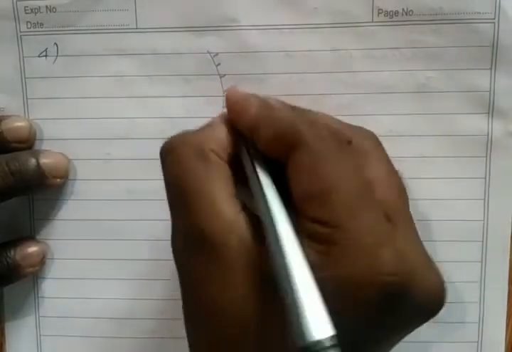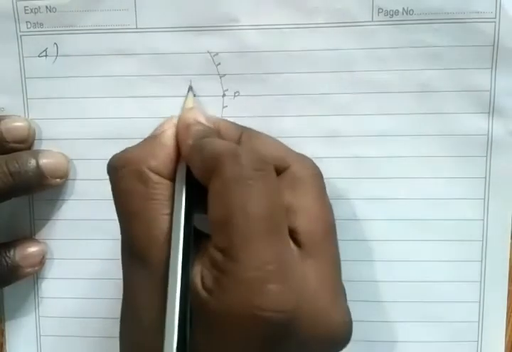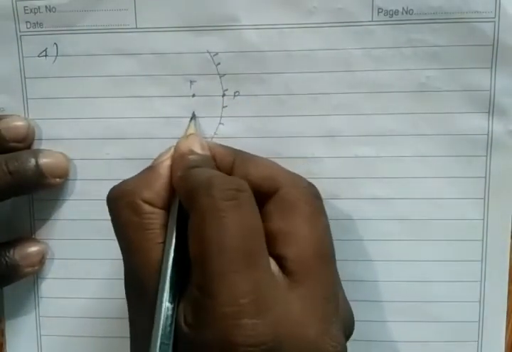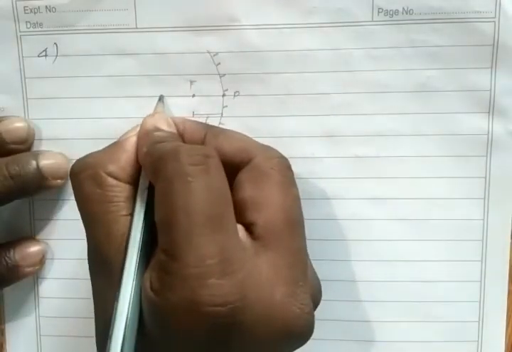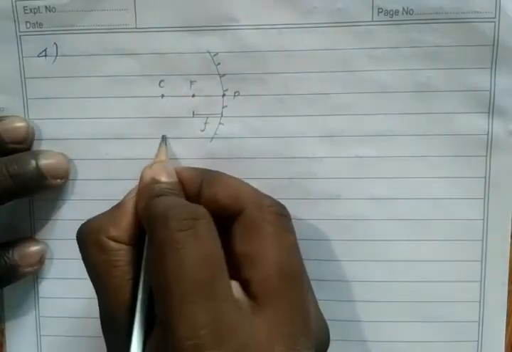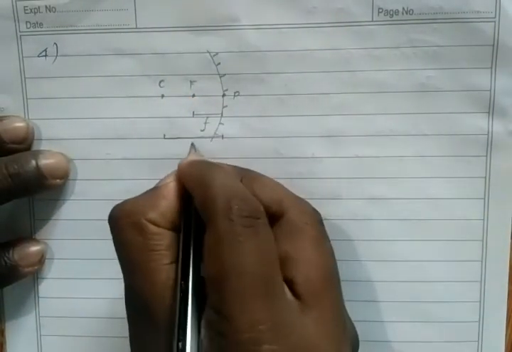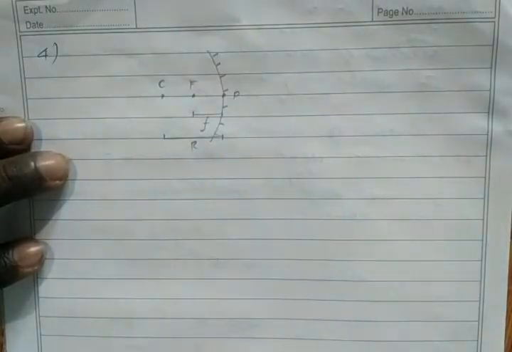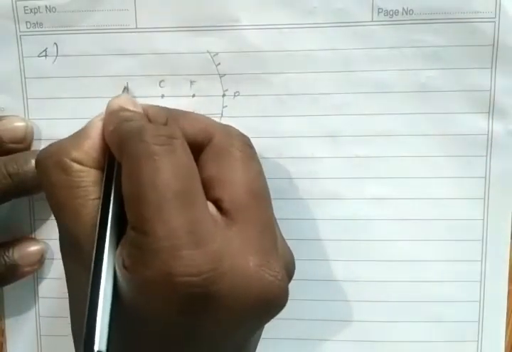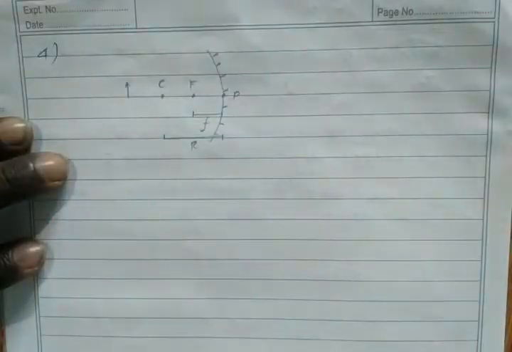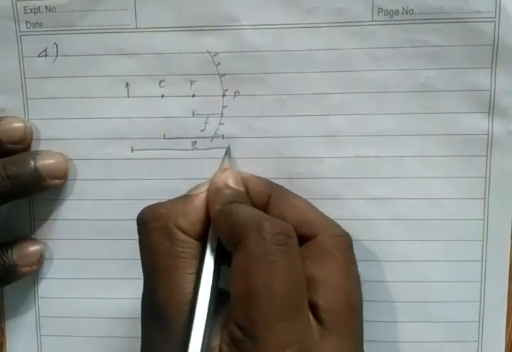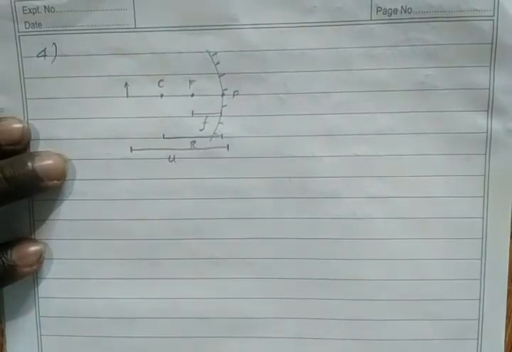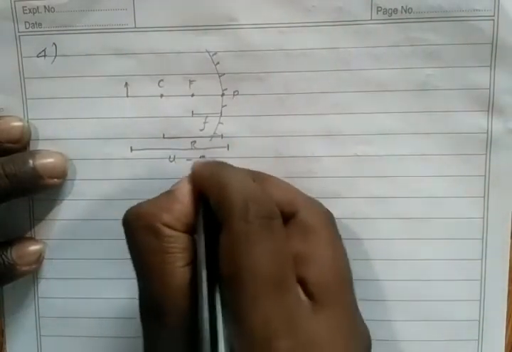We have different parts of the mirror. First one is this part, known as the pole, the midpoint of the mirror, and here we have F, which means the focus point. The distance between P and F is known as the focal length. Then here we have the center of curvature, and the distance between C and P is known as the radius of curvature. Can you remember all this? Then here we place our object. For example, if we place our object here, then the distance between the object and point P is taken as U. So U means object distance.